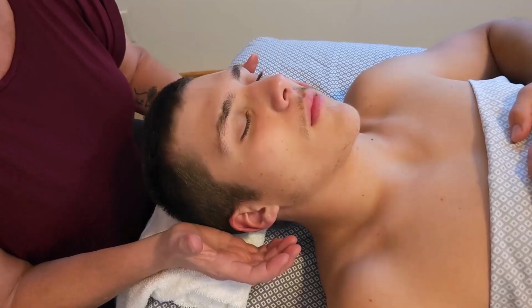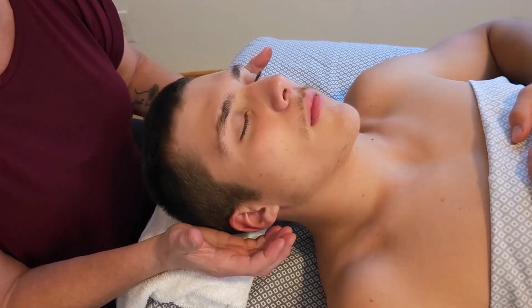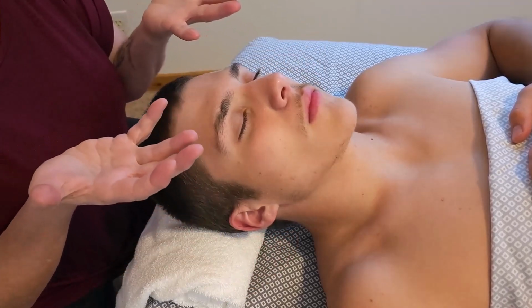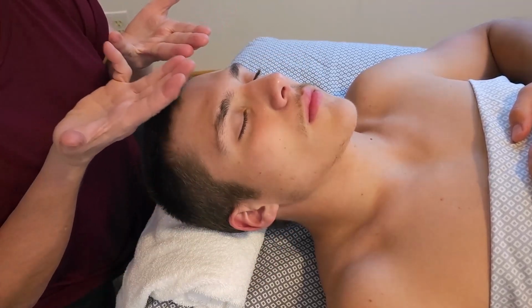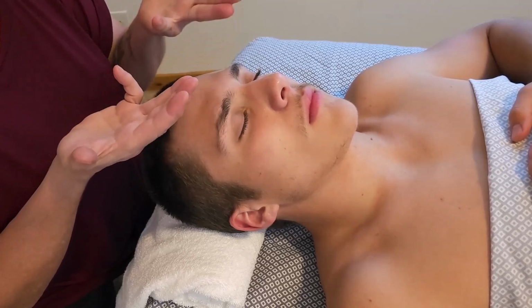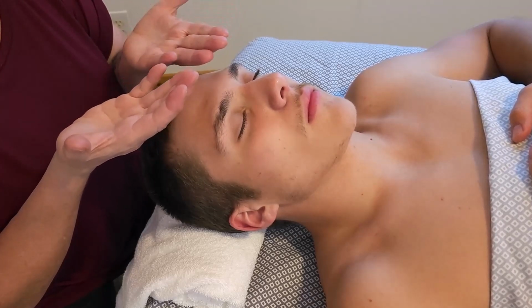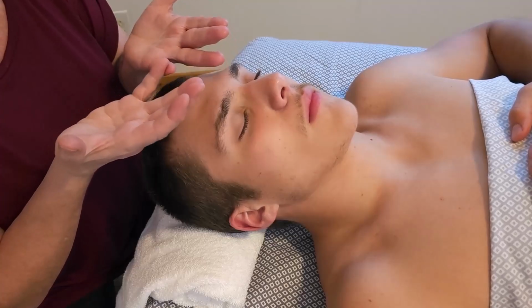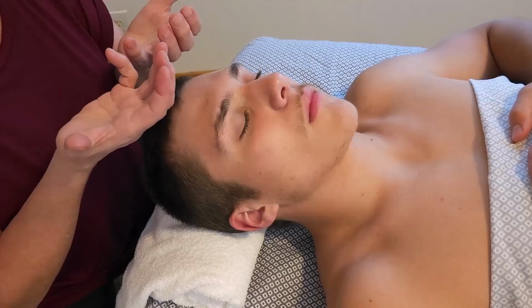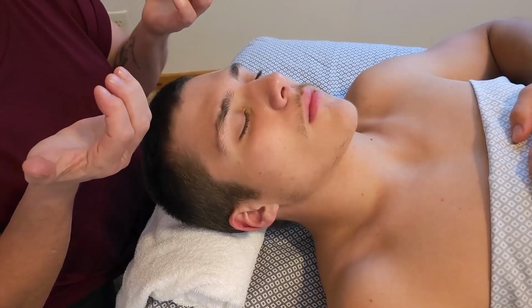When you want to do the C1 release technique, the first thing that we're going to do is assess the occipital ridge. So there are essentially 7 points. You're going to have 3 points along one side of the occipital ridge and 3 points along the other side, and then you kind of have a center point. That's going to be your 7th point. And what we're assessing is tension or tightness along that occipital ridge.